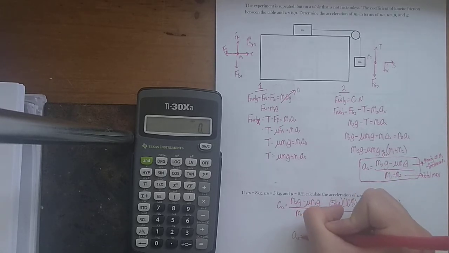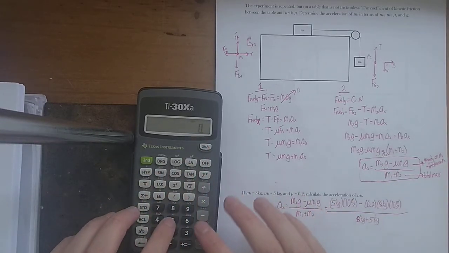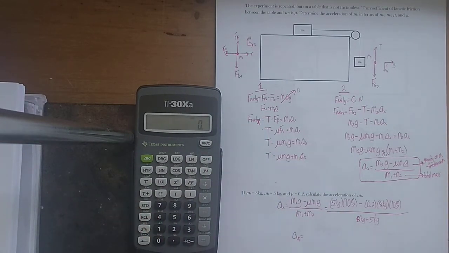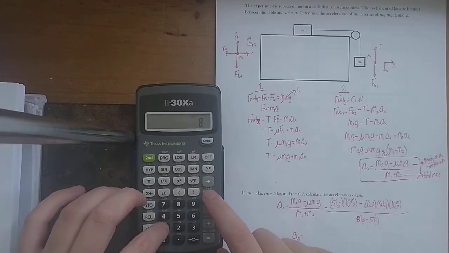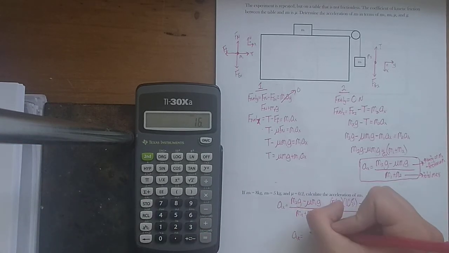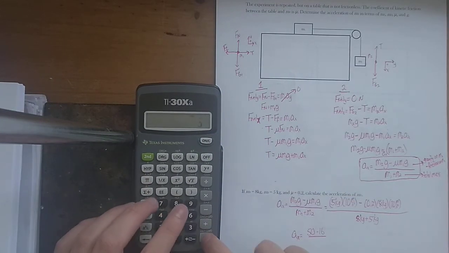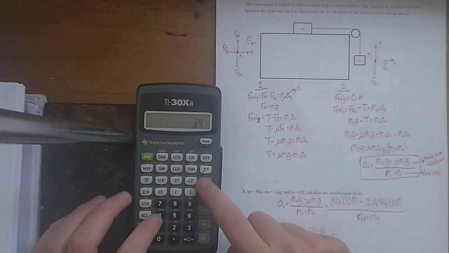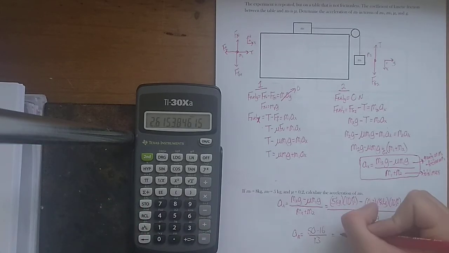Doing the math, we've got 5 times 10 is 50. 0.2 times 8 times 10, let's see, 0.2 of 10 is 2, times 8 is 16. Just to check. Yep, 16. So we've got 50 minus 16 over 8 plus 5 is 13, which is 34 over 13, which is a little bit over 2.6 meters per second squared.